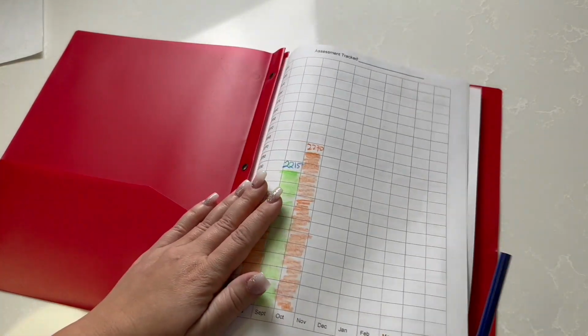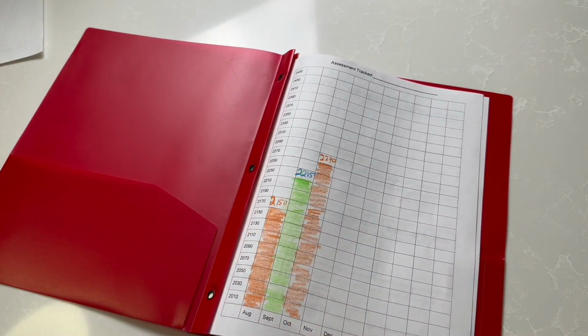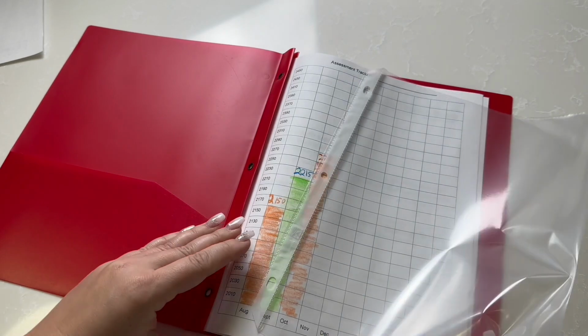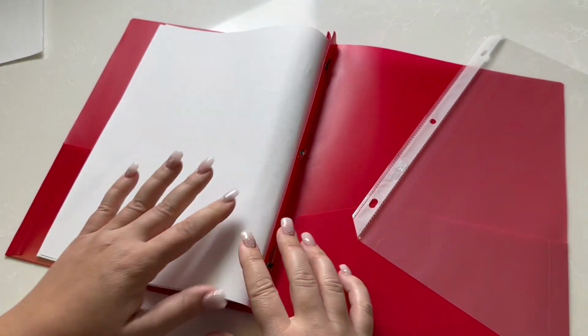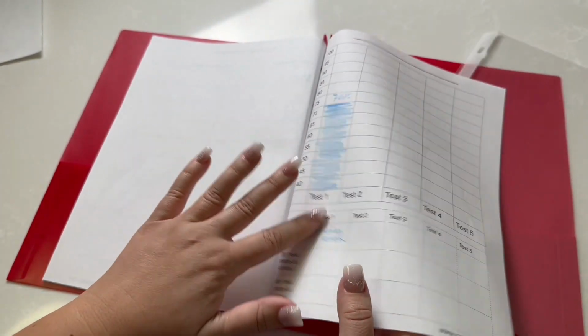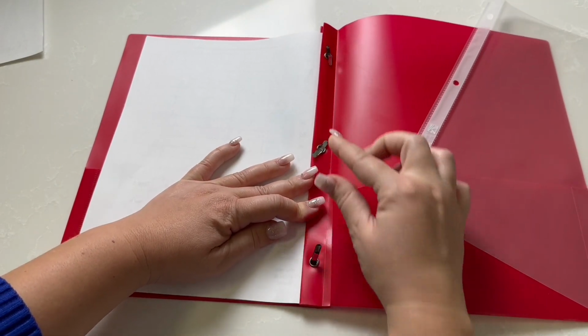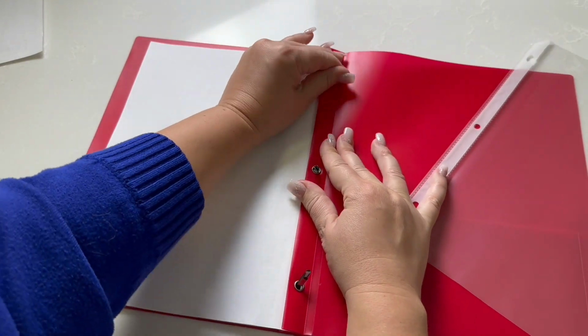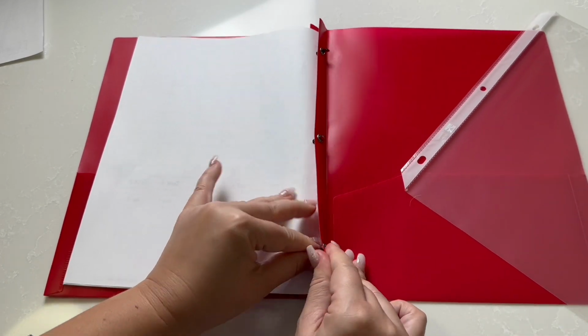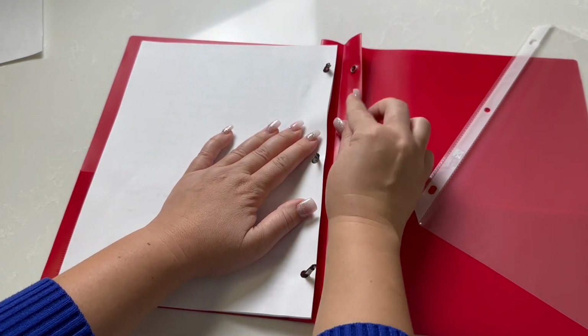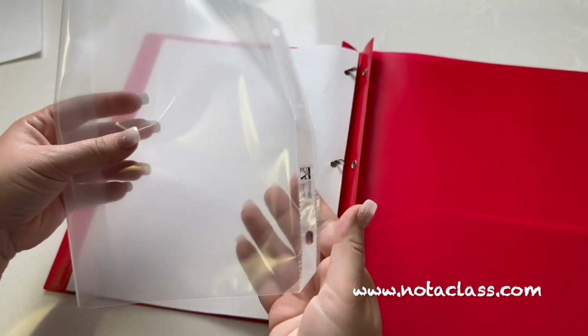Make sure you keep really good care of your data folder. Your teacher might also give you sheet protectors. You would put these in the same way. So you would have to open it up, or if you have to add more data sheets to this folder, you would combine them together like this, and then open it up, like that, and then you would just add on to it.